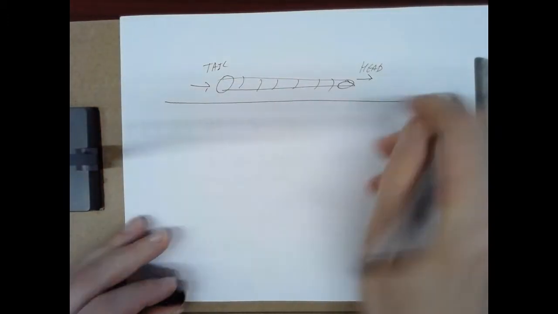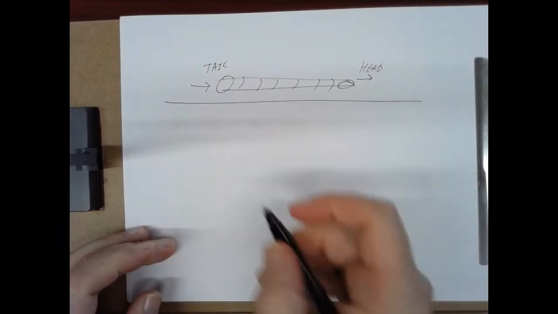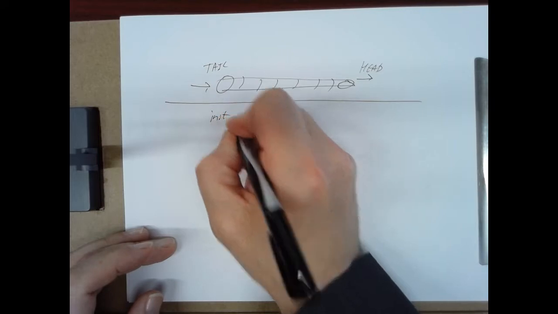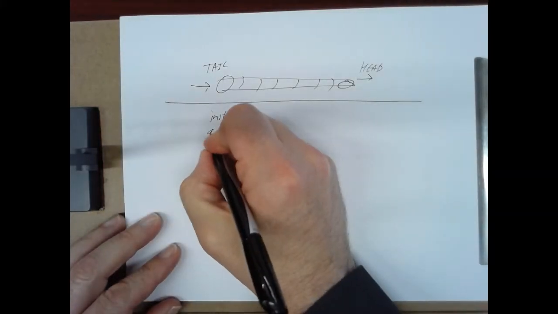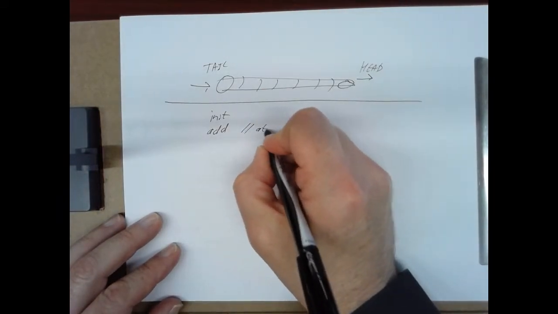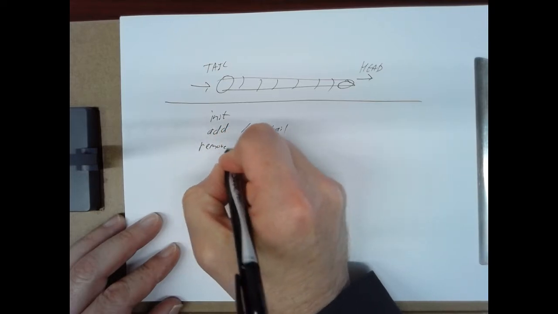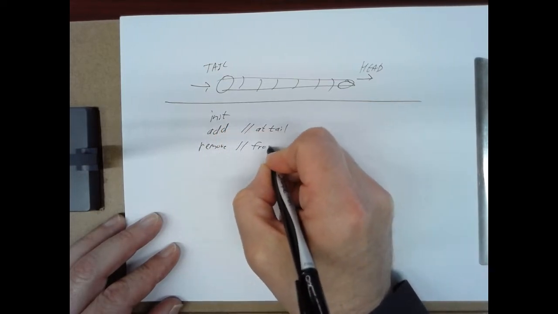So what kinds of things would we like to do function-wise? We'd like some way to initialize a queue, which probably means creating space for it somehow and zeroing it out, so that if we try to interact with the queue, we know that it's empty. We'd like an add or an insert function, which always works at the tail. We'd like a remove, which always removes from the head.